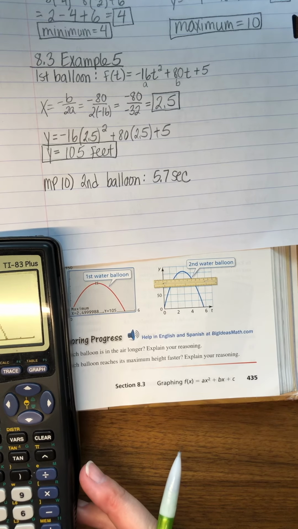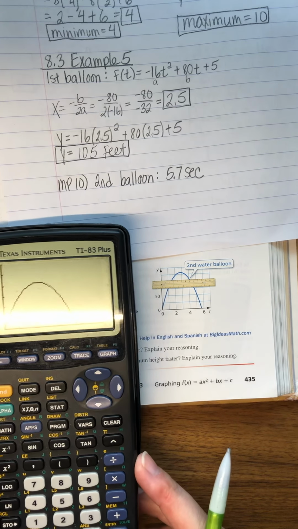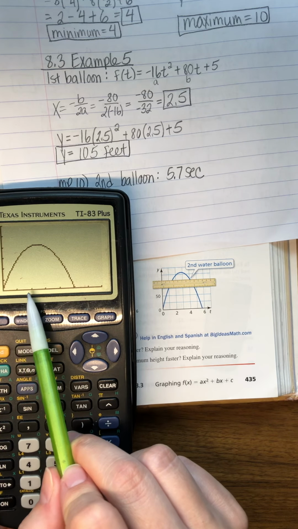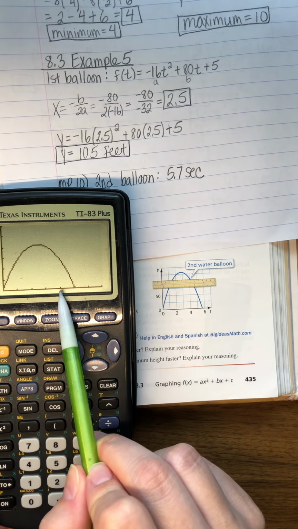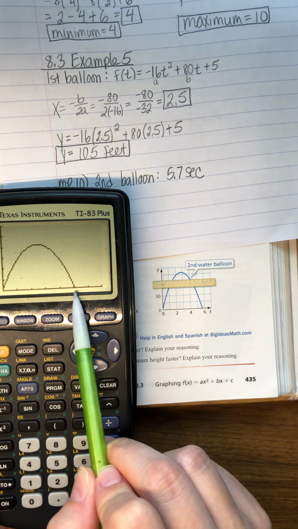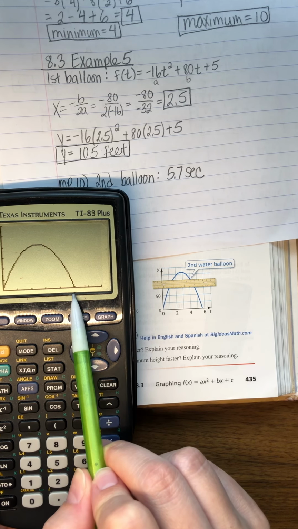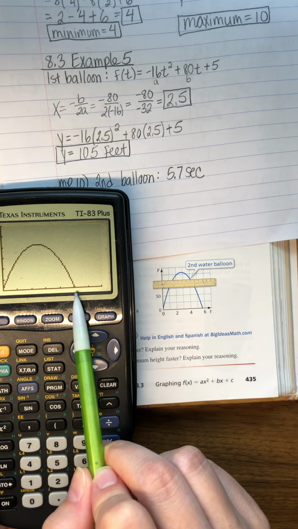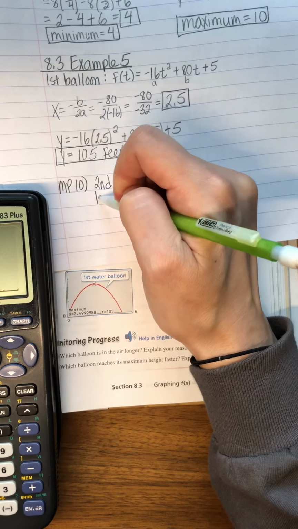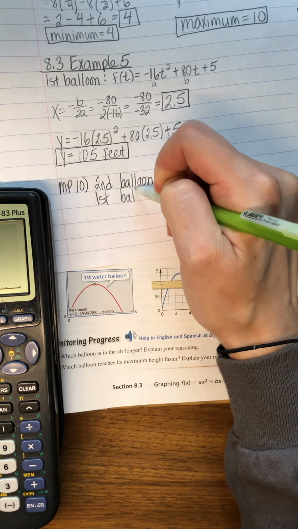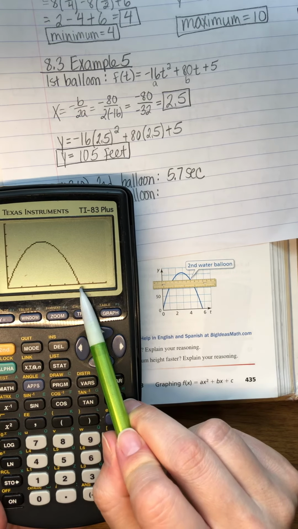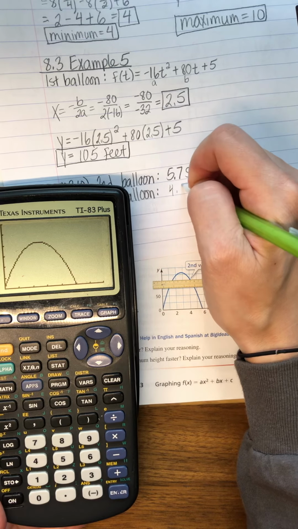So go back to graph and let's look at the graph on the screen. This is 1, 2, 3, 4, this would be 5, and it's crossing right before 5. So this is just a little bit less than 5 seconds. So our first balloon is a little bit less than 5 seconds, so maybe like 4.9 seconds.